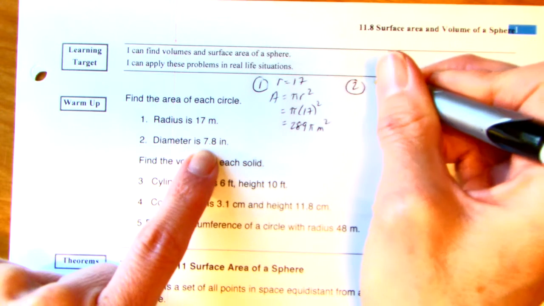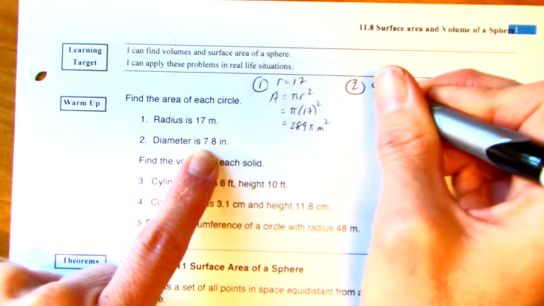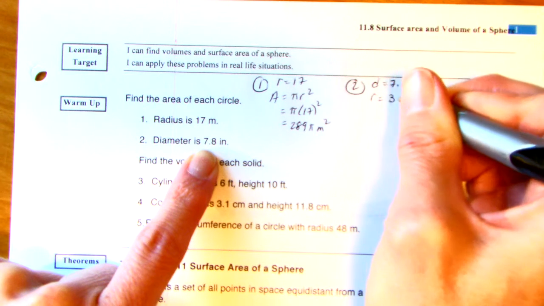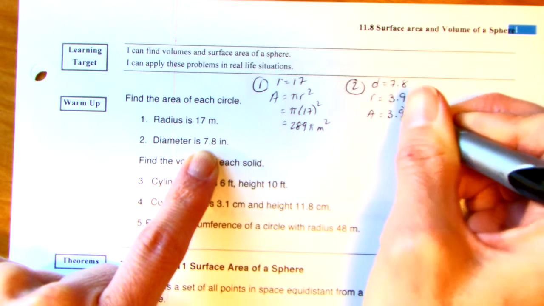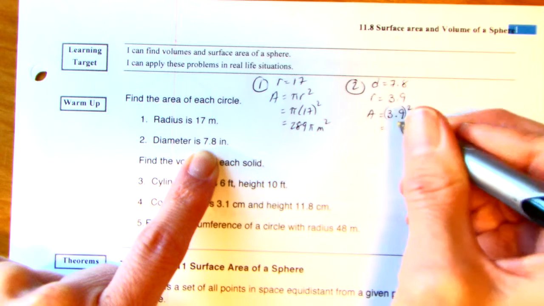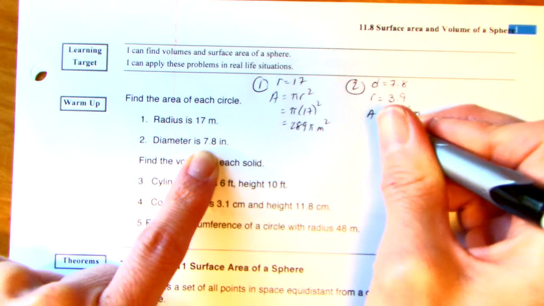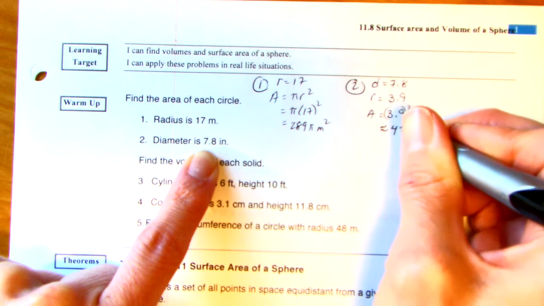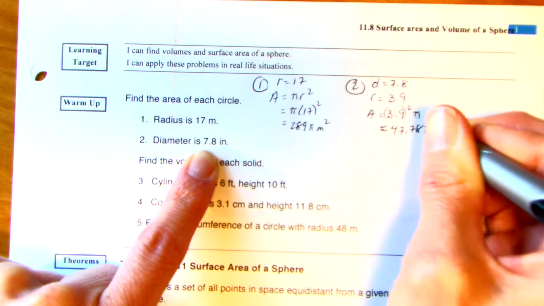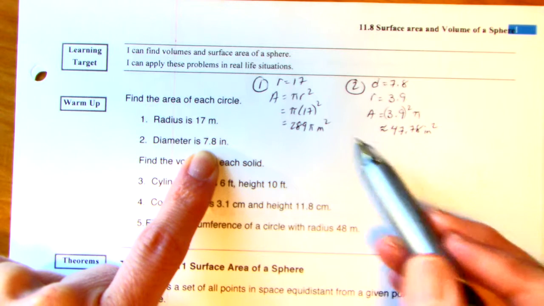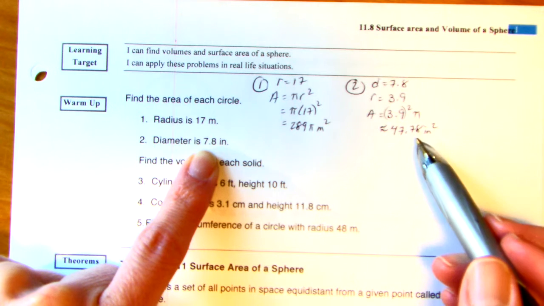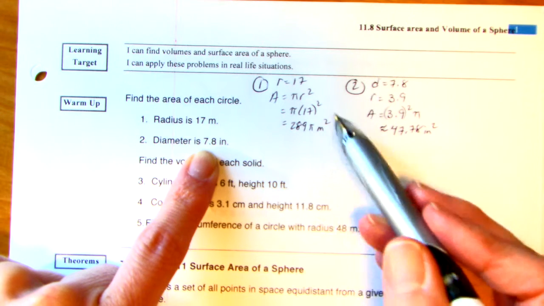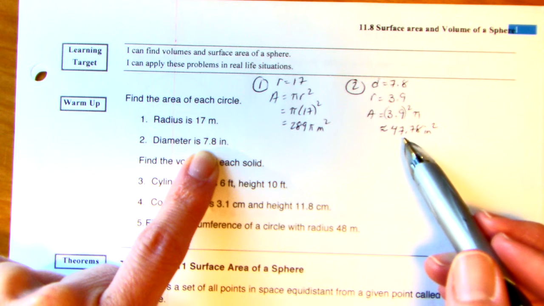Number 2. Problem with this is we have a diameter 7.8. So if I cut that in half, the radius is 3.9. Now, area is 3.9 squared times pi. Remember, pi r squared. So 3.9 squared times pi is about 47.78 inches squared. Now, what's the difference? Why did I leave this one in terms of pi and that one as a decimal? Usually when you have a decimal, then you're going to go through and multiply by pi. If you have whole numbers with the pi, that's fine. It's usually weird to see a decimal answer with pi in the answer also. So you might as well take that extra step and multiply by pi.